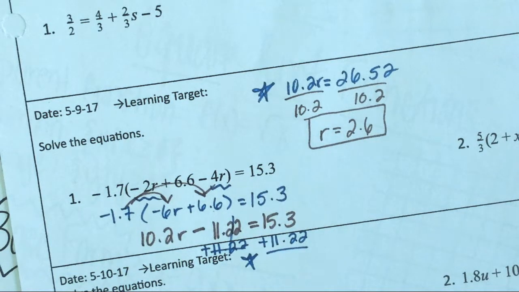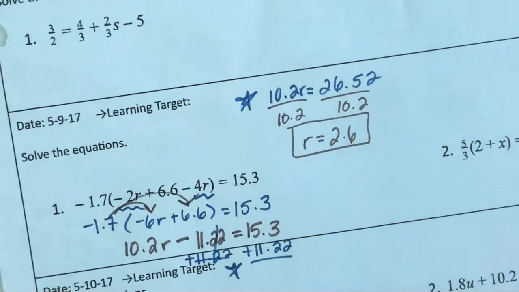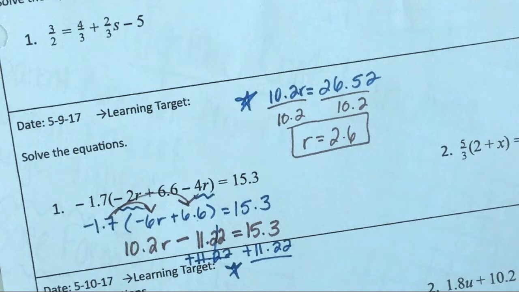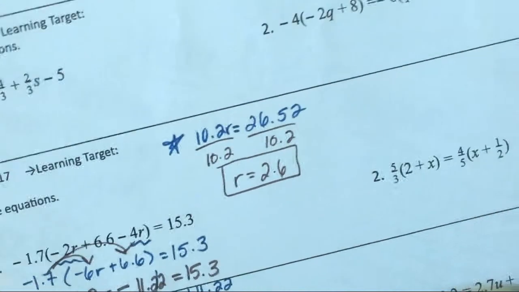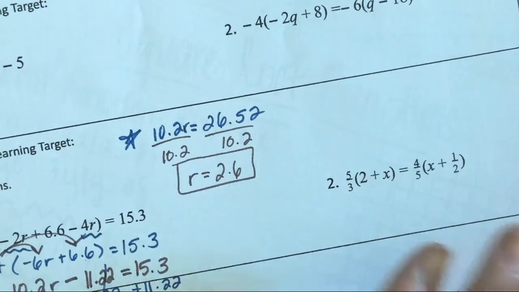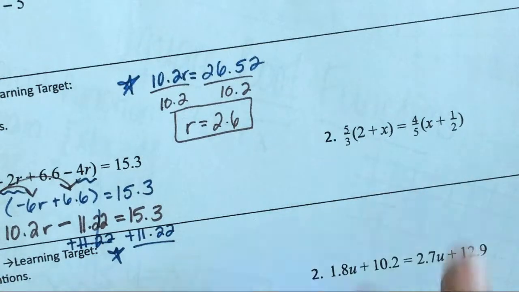Were there a lot of steps required? Yes. Did we talk about multi-step equations first semester? Yes, we did. Are there any questions on that first question? No, ma'am. Then on the second bell ringer, what should we do first?